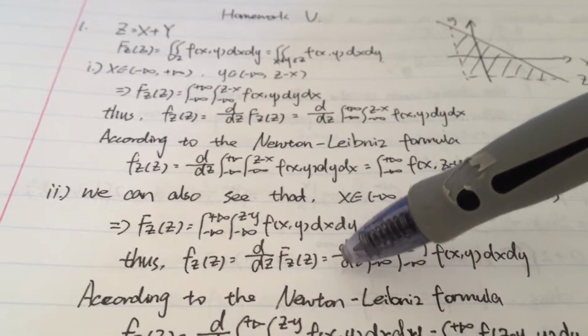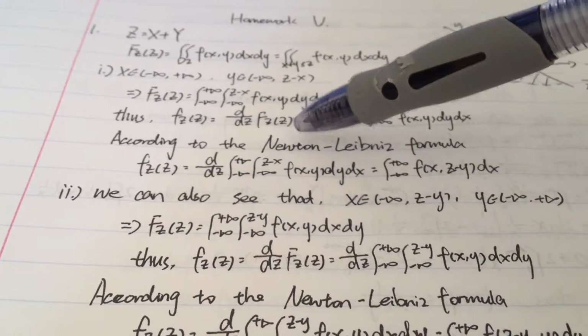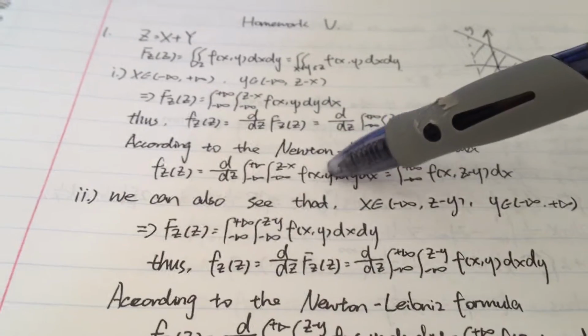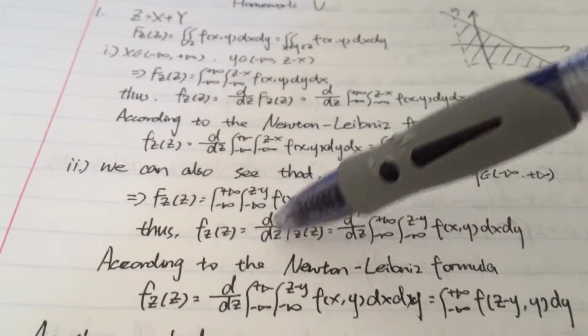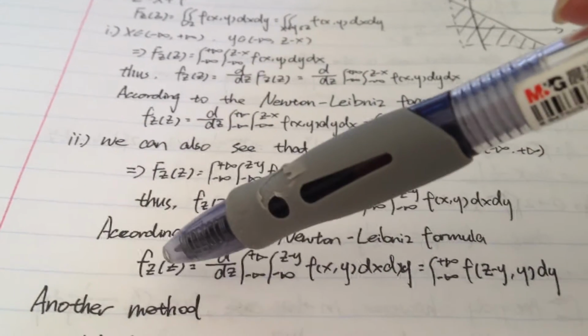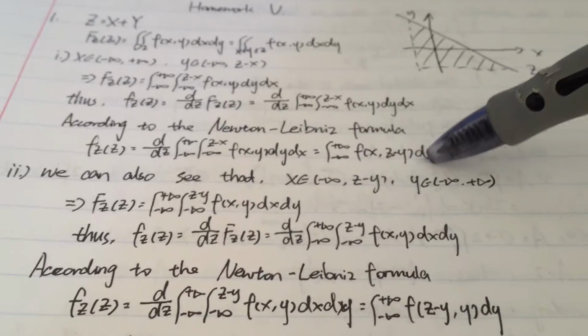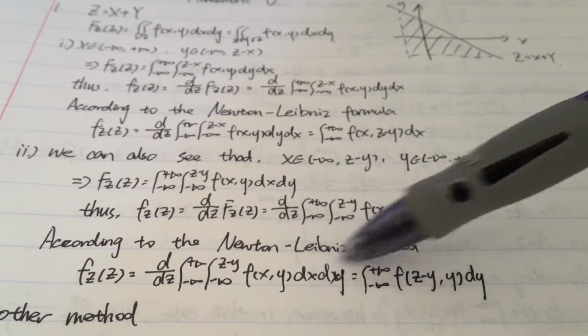Its following steps are exactly the same as this part, so we can find the density function of z equals this one, and these two parts are exactly the same mathematically.